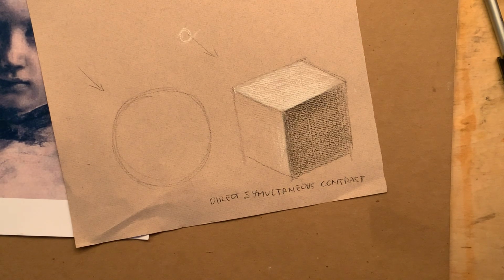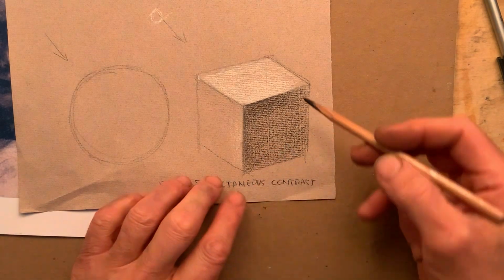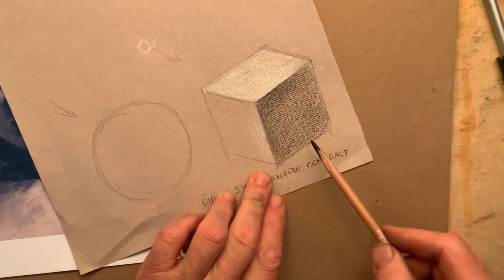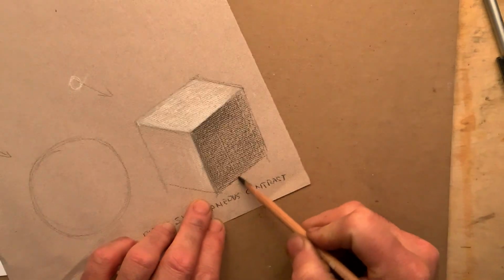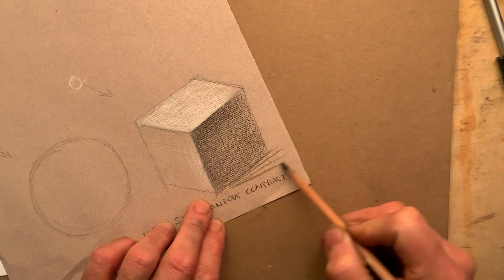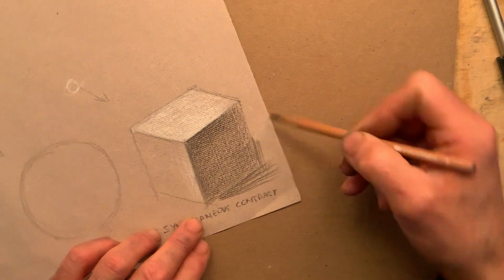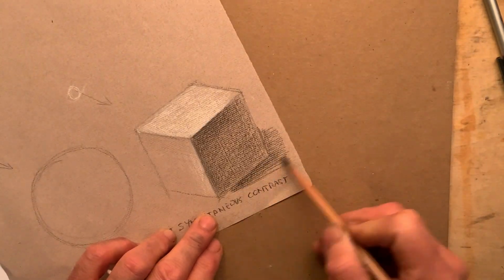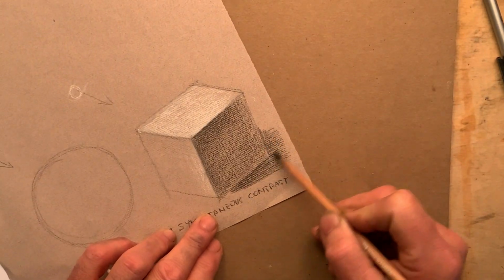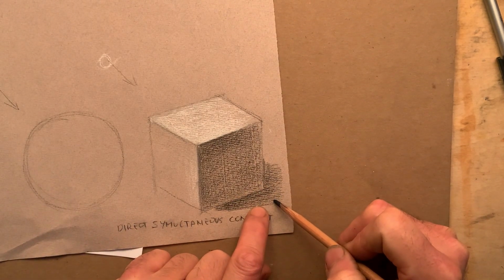And then there is the reflected light, right? Let me see. The reflected light could be here. So it bounces off, comes in here. So this area here will look lighter also because of the reflected light. And when I have here now a dark value, like that, right? This now will appear to be lighter because of this dark value, right?